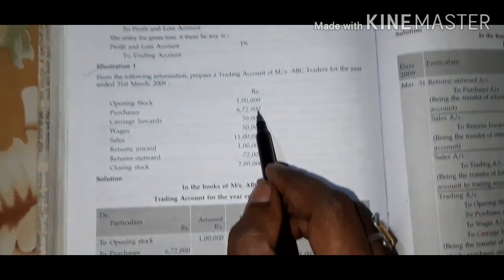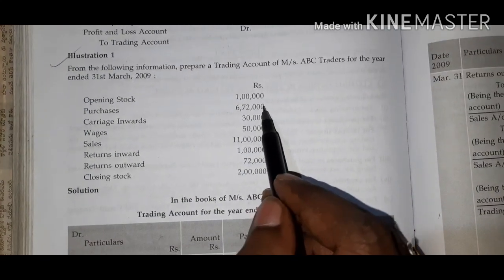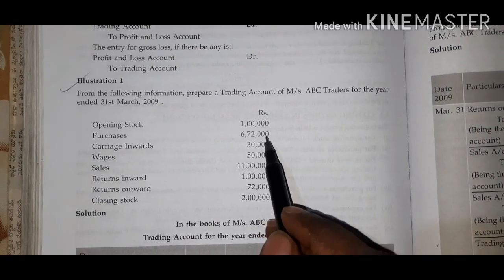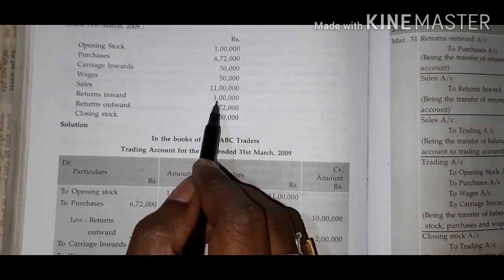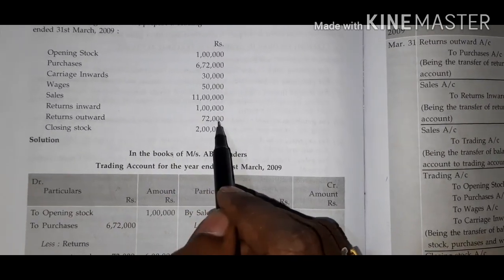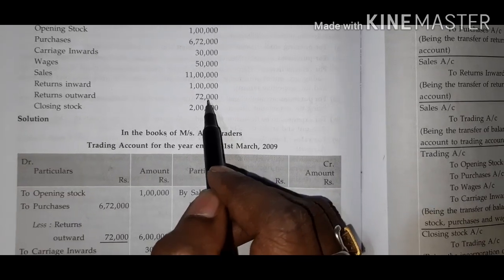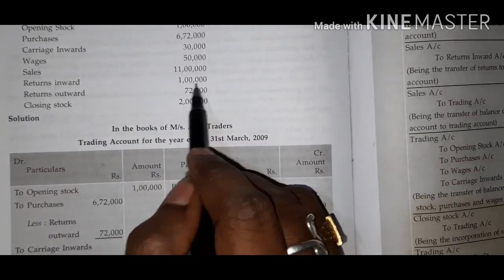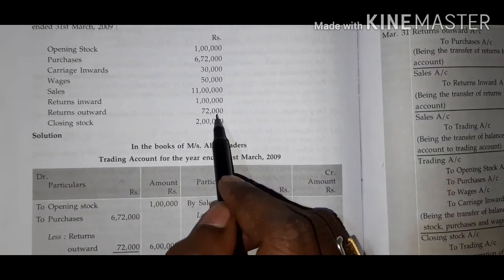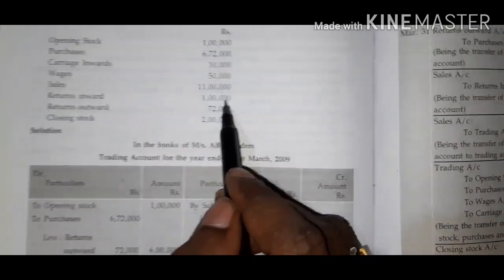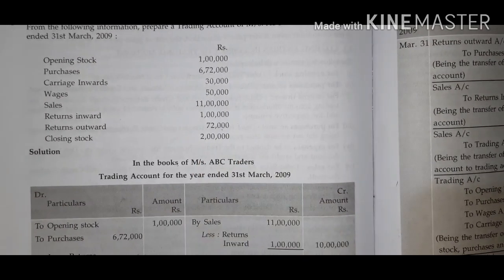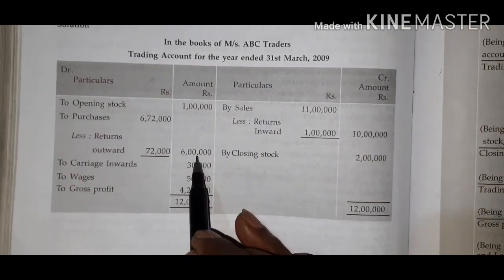Purchases 6 lakh 72,000. Purchase is a direct expenditure related to direct purchases, and if any purchase returns are there, the same are to be deducted, friends. Here we have returns inward 1 lakh. Return inwards means sales returns, return outward means purchase returns. Purchases are inwards, purchase returns are outwards. Sales are outwards, sales returns are inwards. So if any purchase returns are there, the same ought to be adjusted from the purchases. Then 6 lakh 72,000 minus 72,000, then it is 6 lakhs.